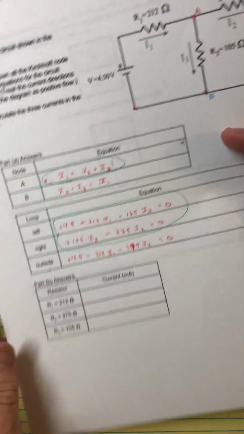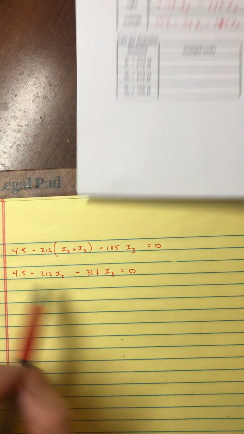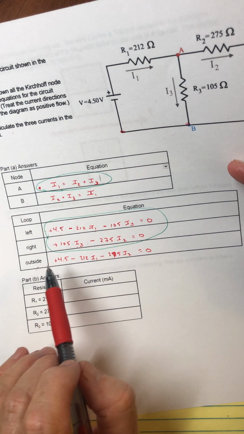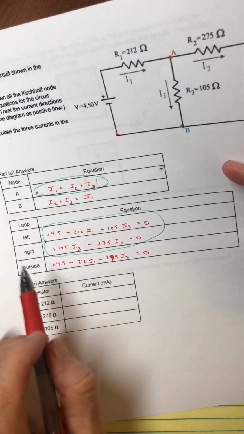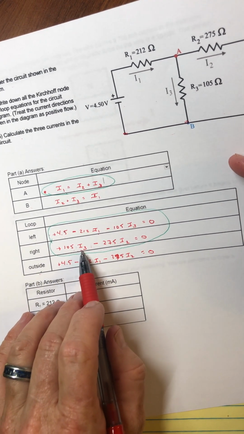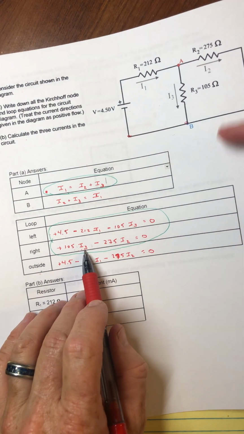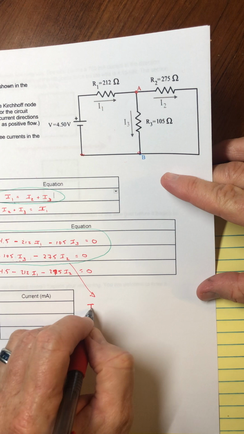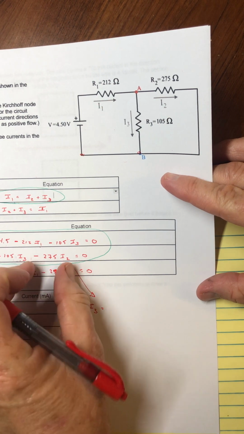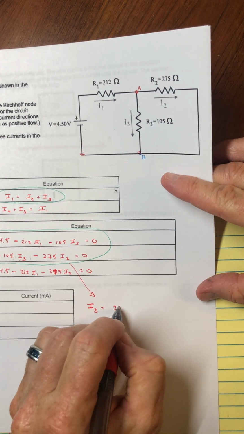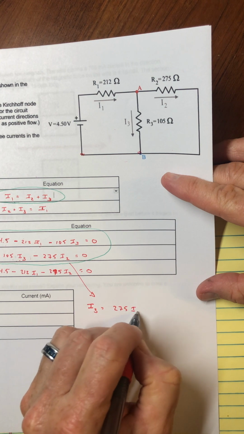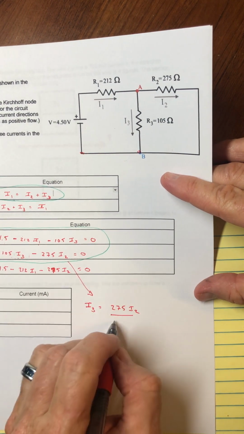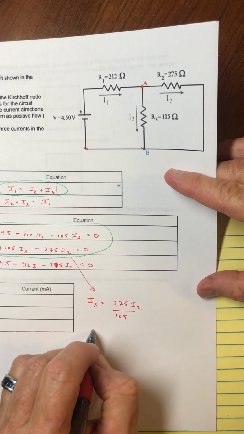Now, let's think: I have this one, which has 2 unknowns, and this one I haven't used yet, which has 2 unknowns. Why don't we solve this one for I3? And so maybe I'll just do that right here. I3. I would do that by moving the 275 I2 to the other side of the equation, and then I would divide by my 105.